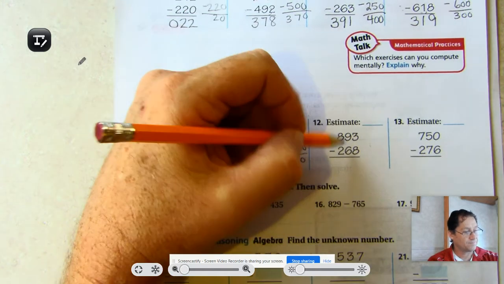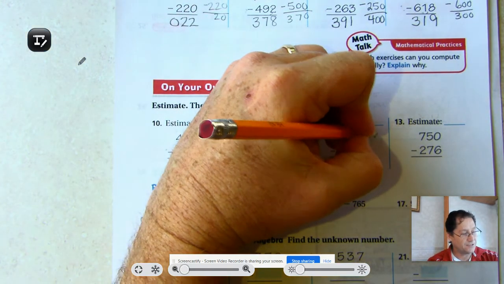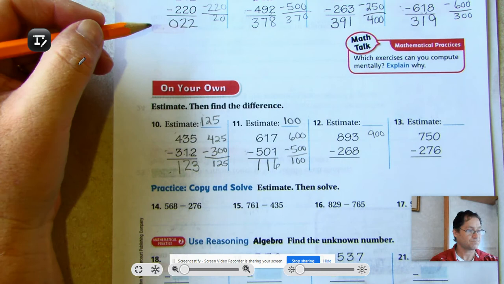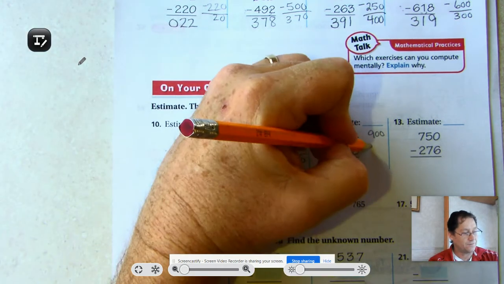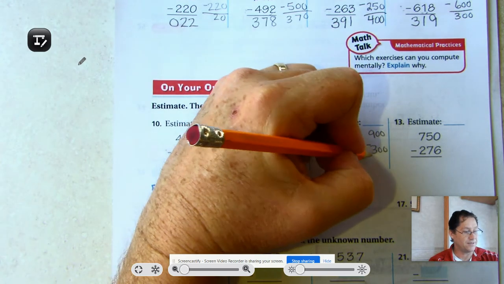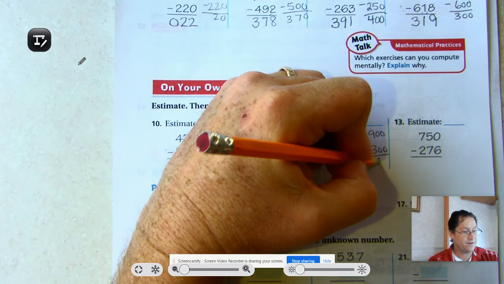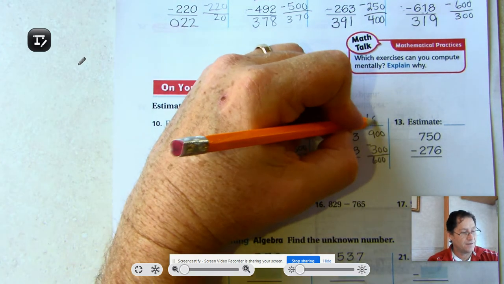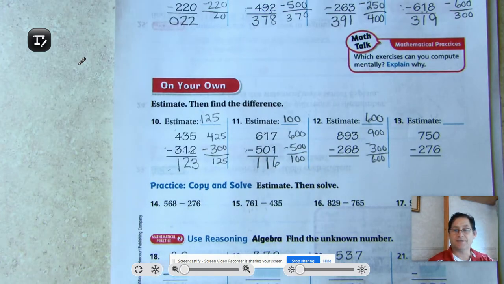Number 12. I'm going to round up to the nearest 100 on this one. And I'm going to round 268 to the nearest 100, which would be 300. 900 take away 300, 600. So I'm expecting an answer close to 600.